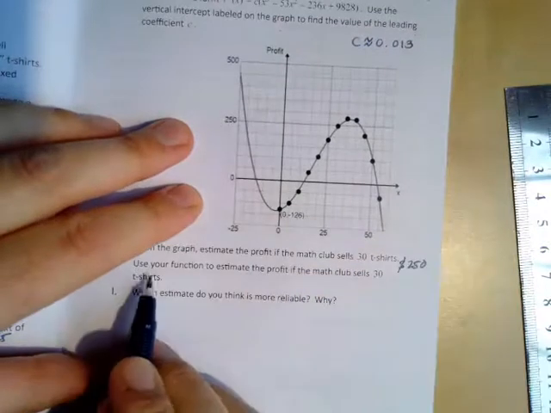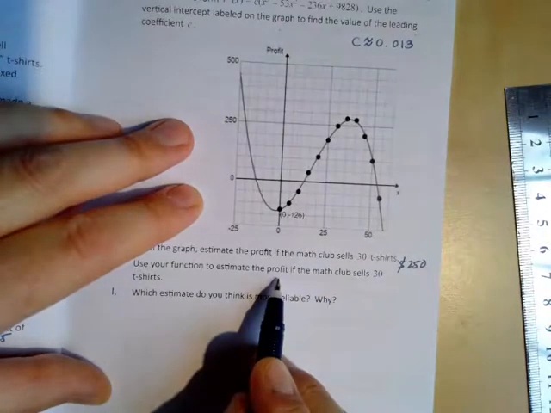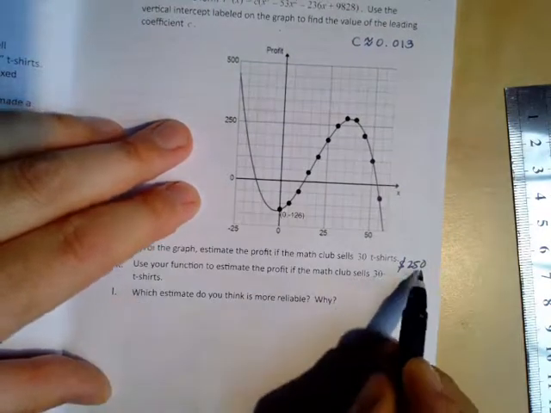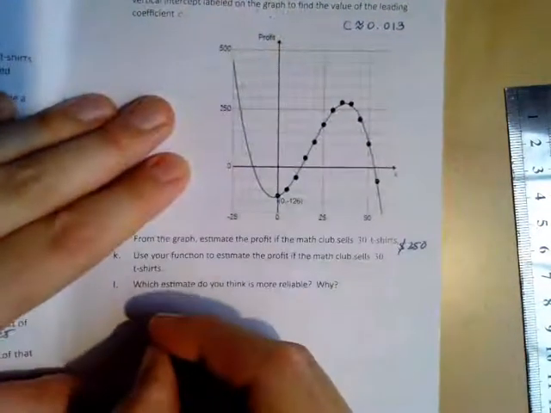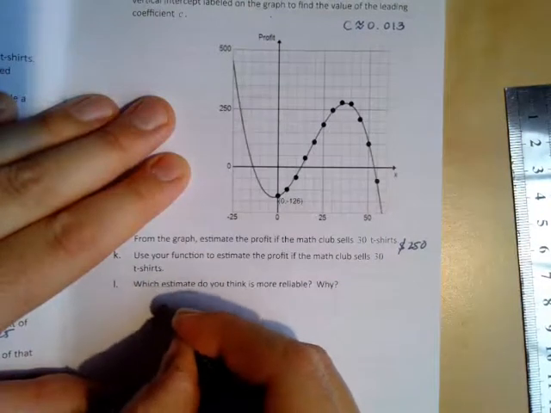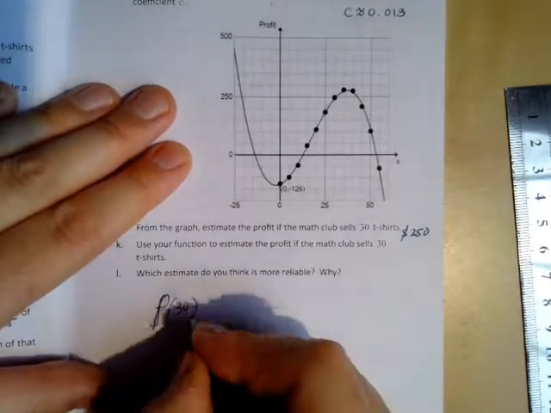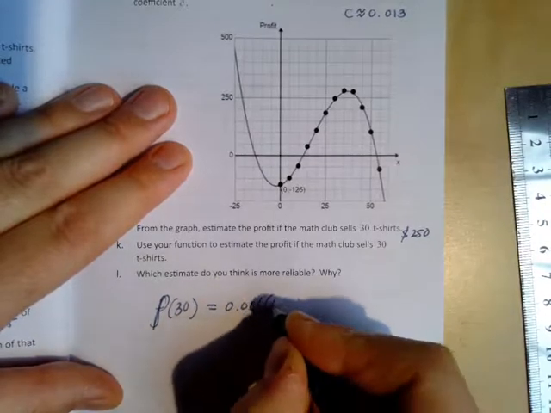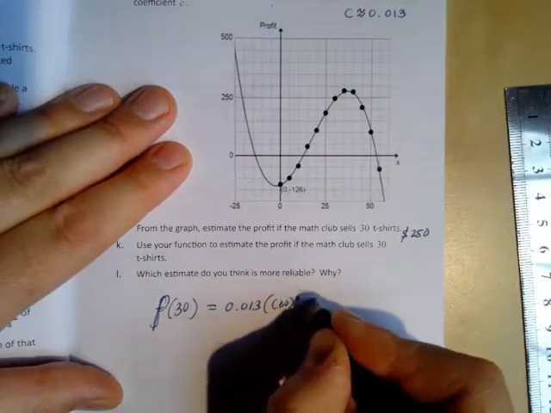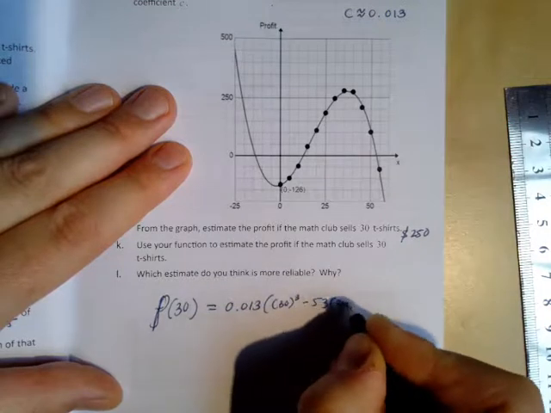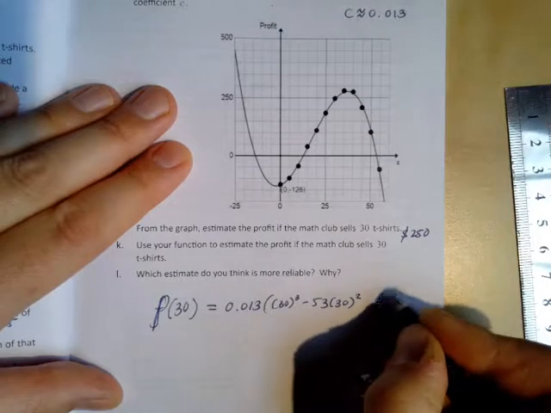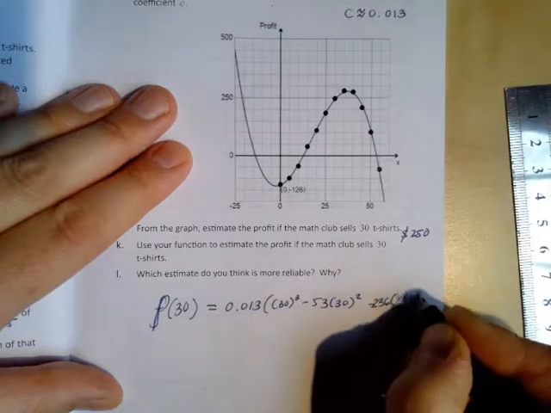Use your function to estimate the profit if the math club sells 30 t-shirts. Well, we'll take 30, we'll substitute it into there. So P of 30 is equal to 0.013 times 30 cubed minus 53 times 30 squared minus 236 times 30 plus 9,828.